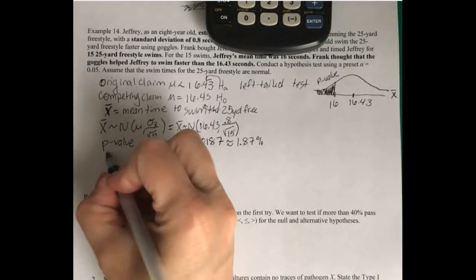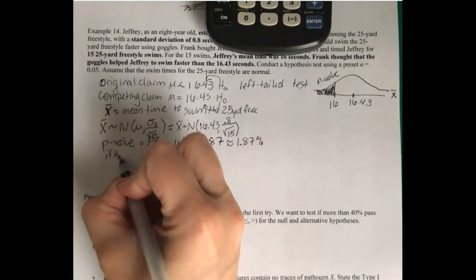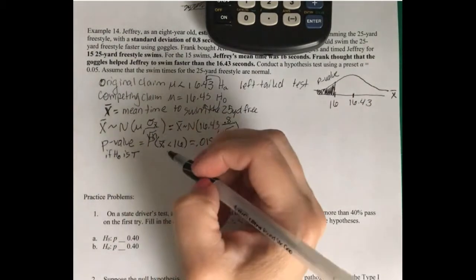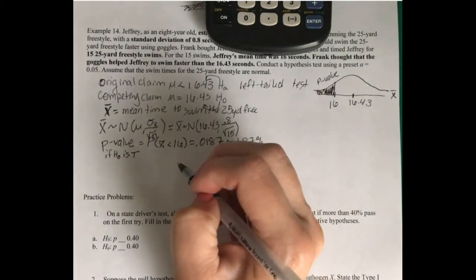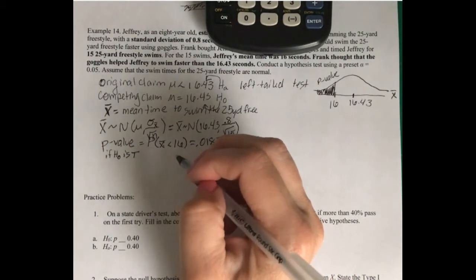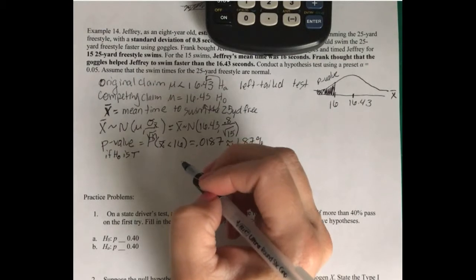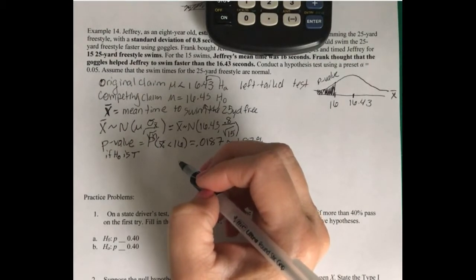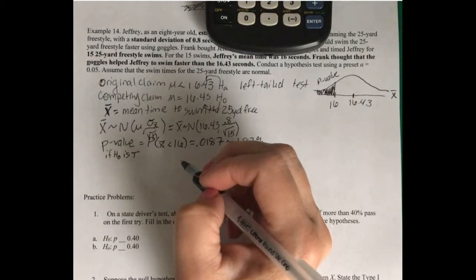So if the null hypothesis is true, then there's a 1.87% probability that Jeffrey's mean time to swim the 25-yard freestyle is 16 seconds or less.